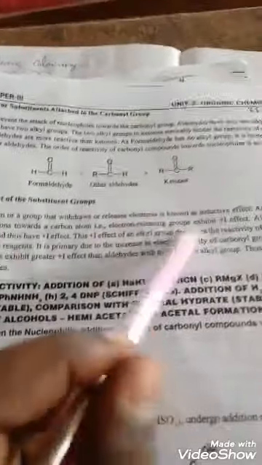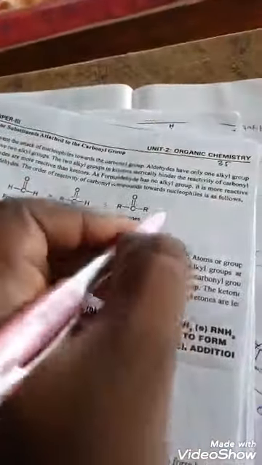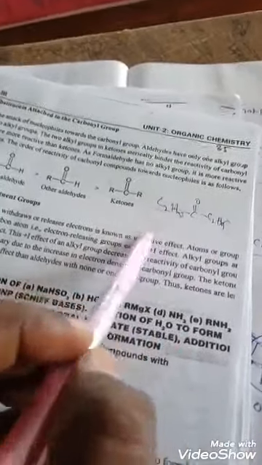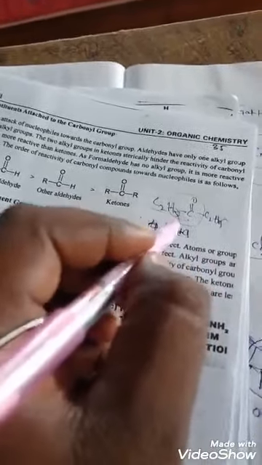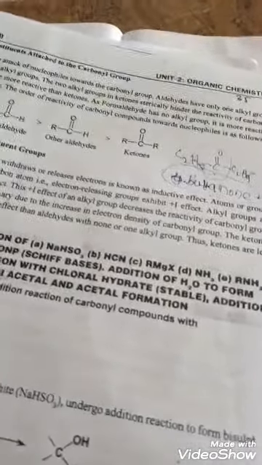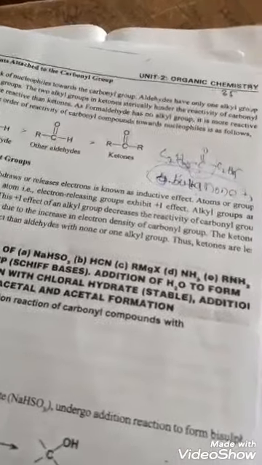And C2H5 double bond C2H5, what ketone is this? Butanone. Why? Because there are two C2H5 groups, so four carbons in total, so we take the prefix buta, and the functional group is ketone, so the name is butanone. Three carbons is propanone, and two carbons would be ethanone. In aldehydes, one carbon is methanaldehyde, two carbons ethanaldehyde, three carbons propanaldehyde, four carbons butanaldehyde, and five carbons pentanaldehyde.